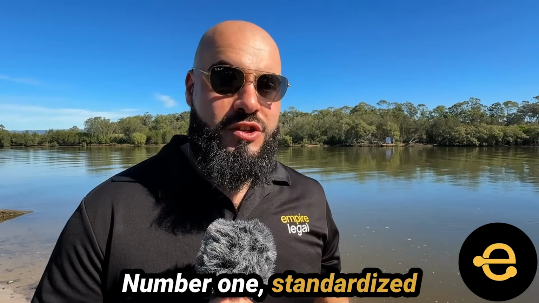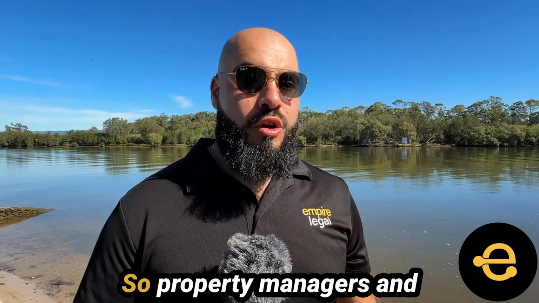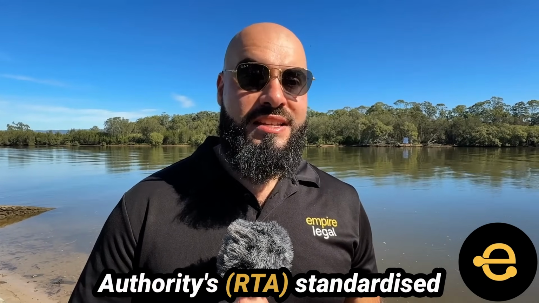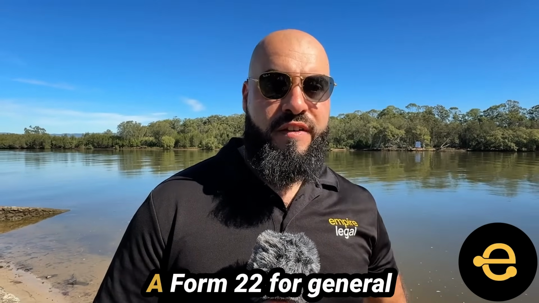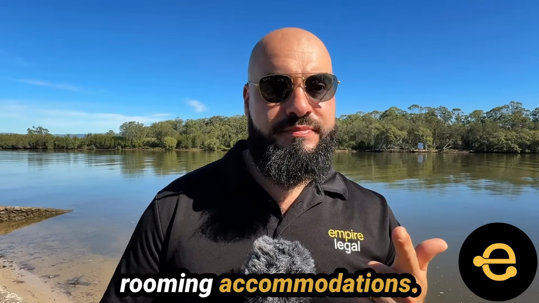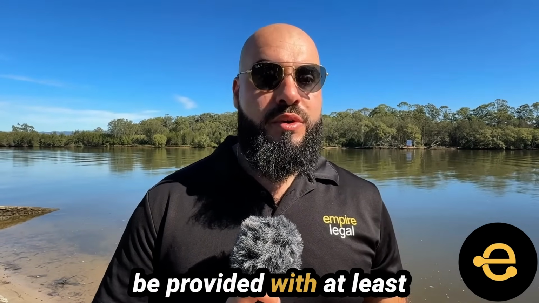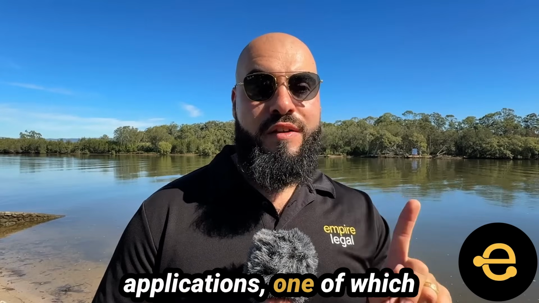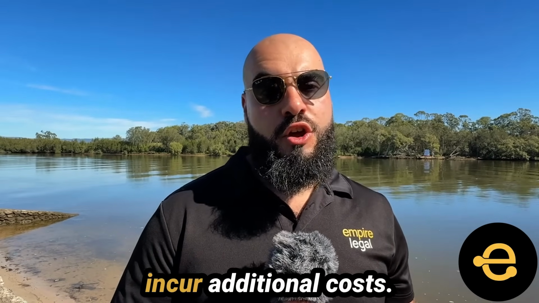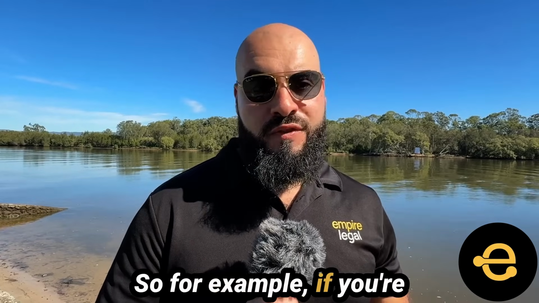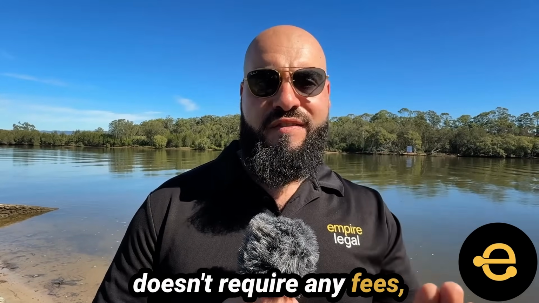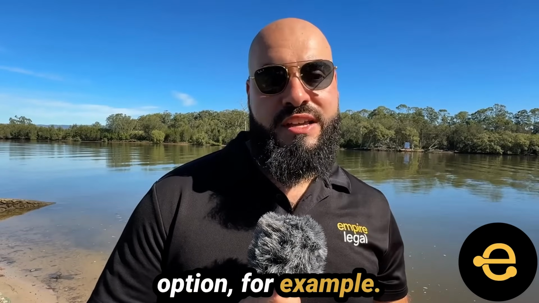Number 1, standardised rental application process. Property managers and owners are now required to use the Residential Tenancies Authority's RTA standardised rental application forms, a Form 22 for general tenancies and a Form R22 for rooming accommodations. Additionally, applicants must be provided with at least 2 methods to submit their applications, one of which must not be restrictive, e.g. methods that don't require third-party platforms or incur additional costs. So, for example, if you're using a third-party platform primarily, you'll have to offer a traditional model that doesn't require any fees, maybe like a paper-based option.